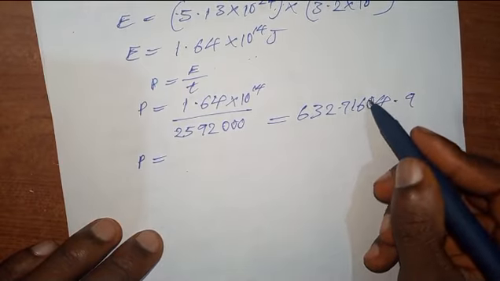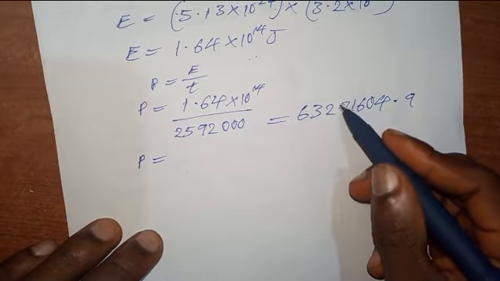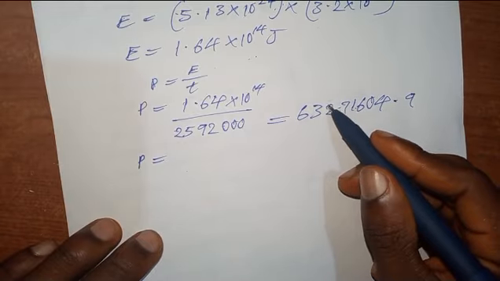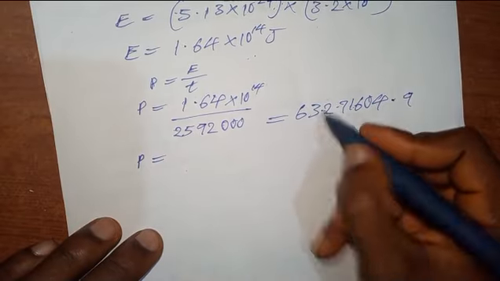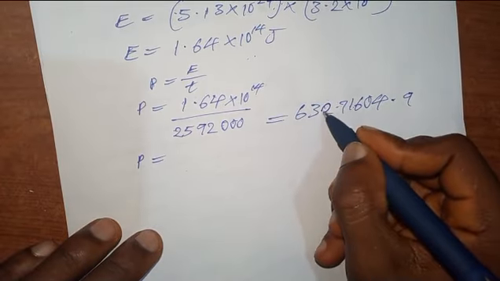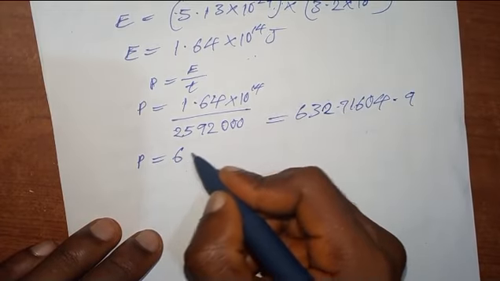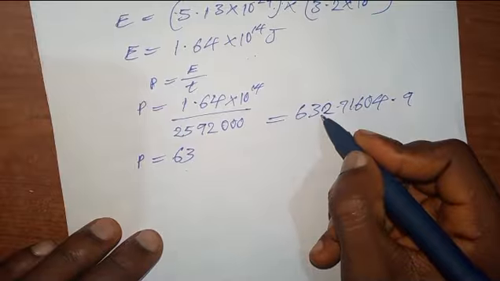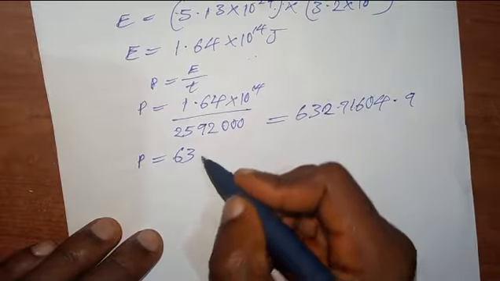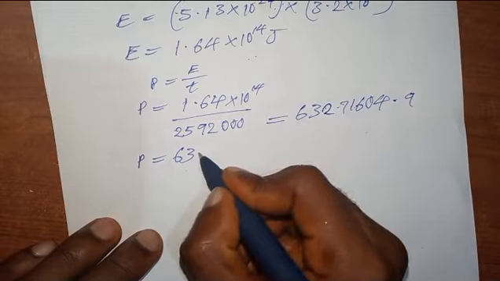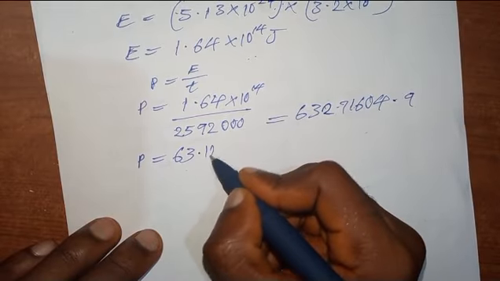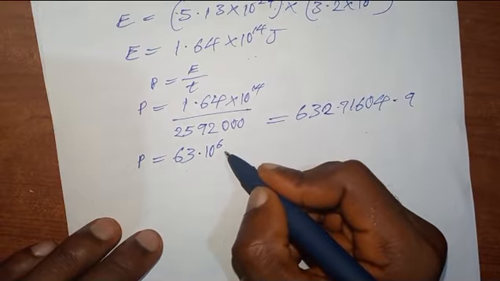1, 2, 3, 4, 5, 6. Let me keep it here. This point is not there. Don't make a mistake. Just keep it there. That will be 63. I can't round it up, but I can round it off. So leave it that way. 63 times 10 raised to power 6 watts.